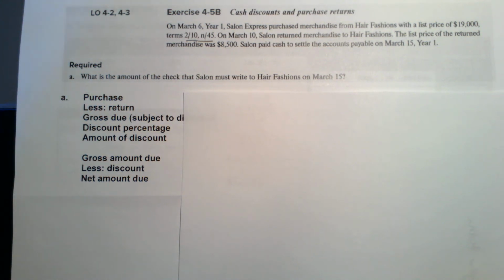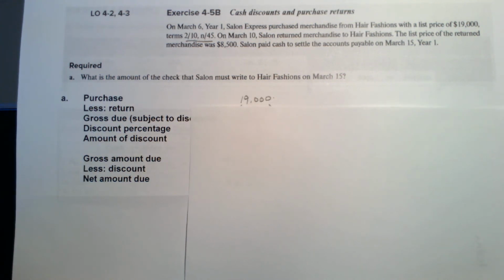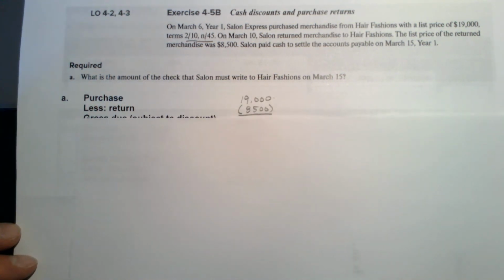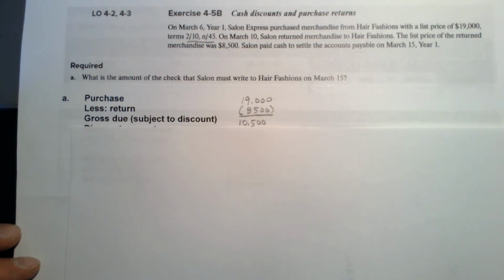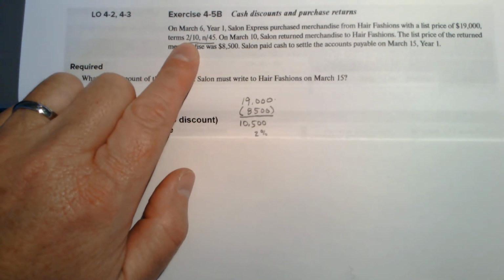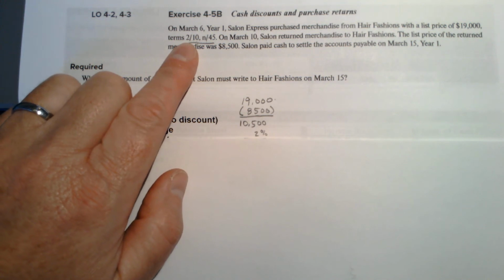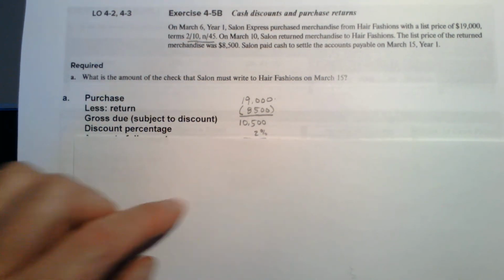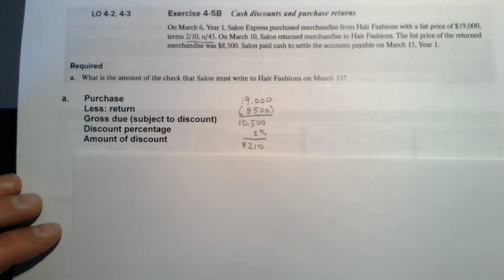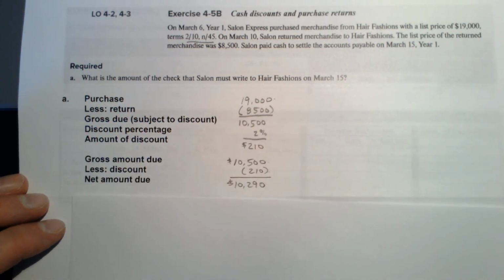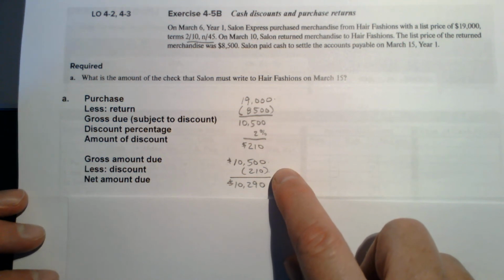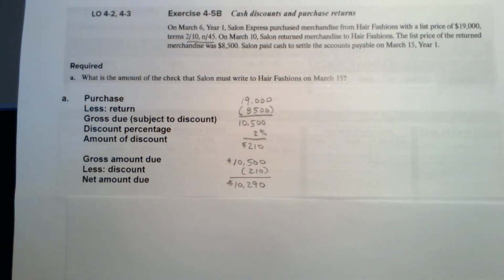Well, the first thing we need to do is take a look at what the real net purchase was. So the gross original purchase minus the return. So the purchase was $19,000. The return is $8,500. So the gross amount that's subject to the discount is $10,500. The discount percentage, again, if the terms are 2/10, that means take 2% or 0.02 if you pay within 10 days. So 2%, I get $210 as the discount. So the amount I'm going to pay is $10,500 minus 210, or $10,290.